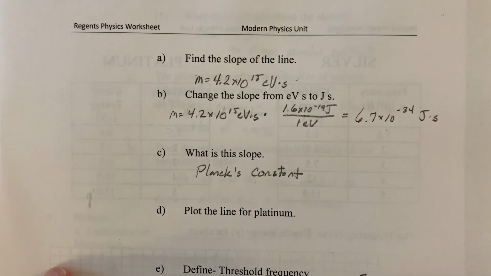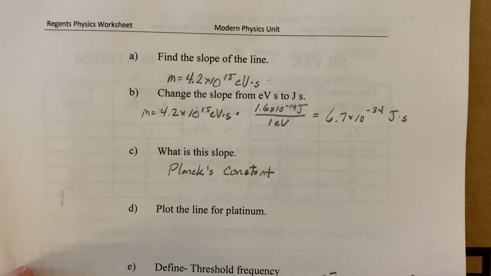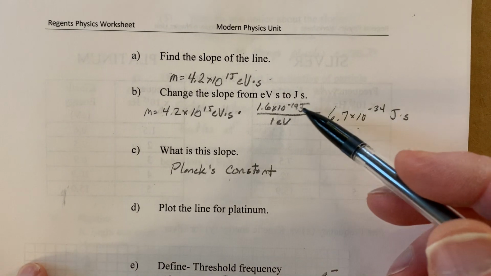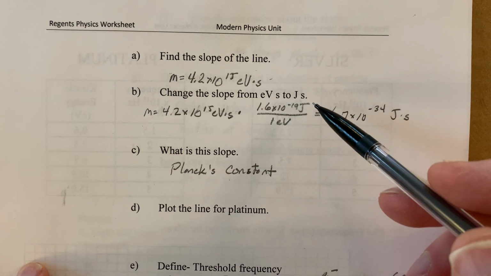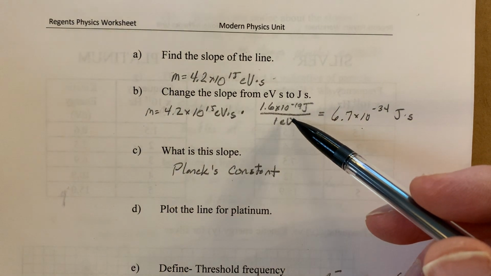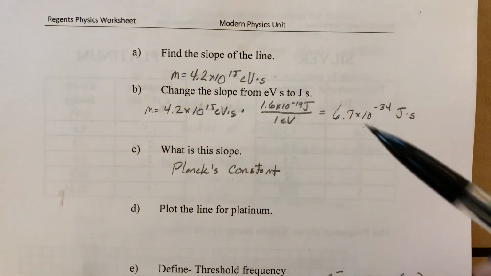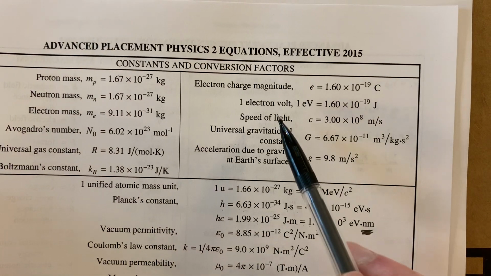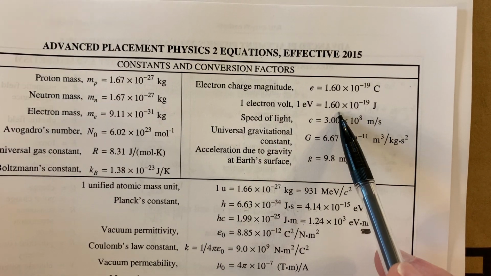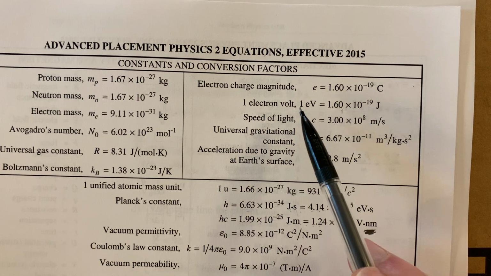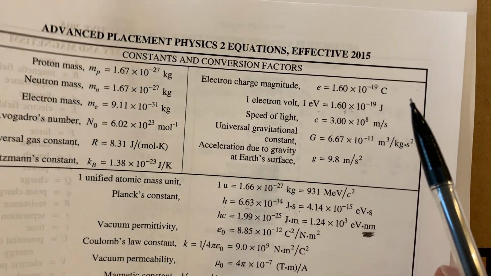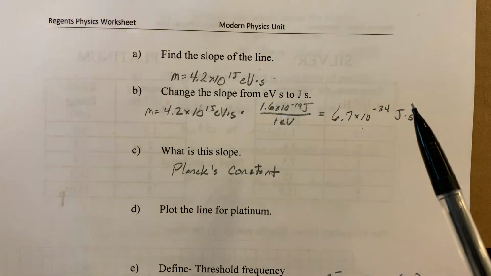I've got it right here. Now, I was asked to change the slope over to joules, from electron volts per second to joules per second. Right on the front page of the reference table, I'll put it up here, 1 electron volt is 1.6 times 10 to the negative 19 joules, which makes it easy to change things over.